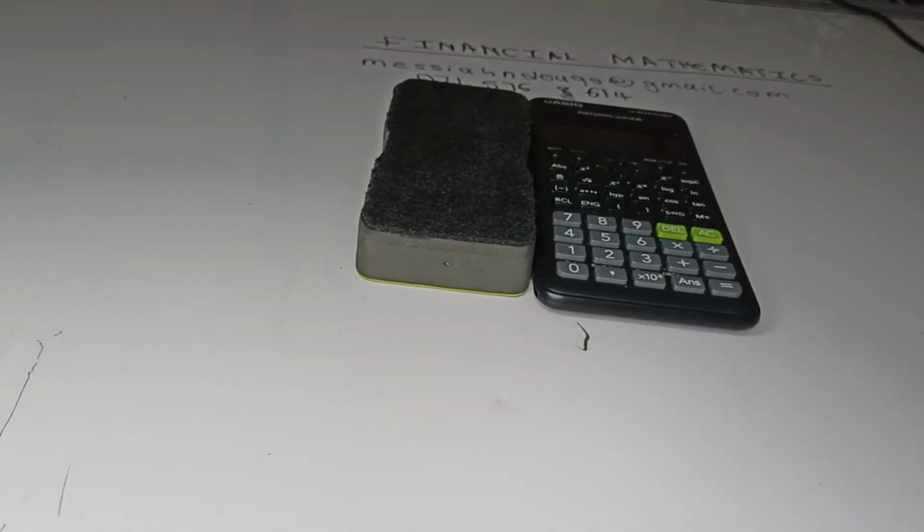Alright, grade 12, we meet once again here for maths class. The lesson for today will be focusing on financial mathematics.